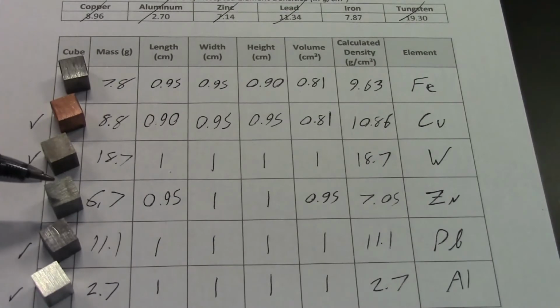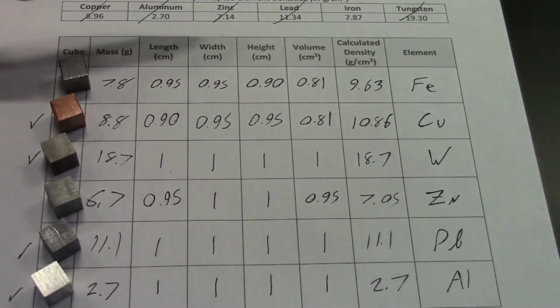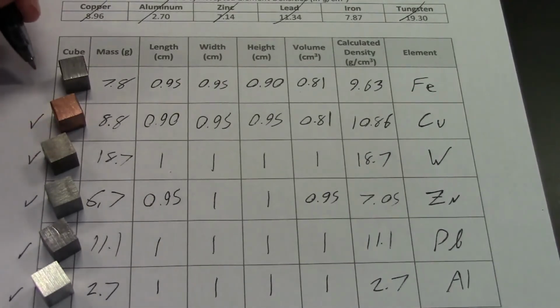And then we've got zinc is a 7.05 compared to a 7.14. So that's very close, so I think we're good to go on that. And then again, process of elimination leaves us with iron up here. So I'm quite confident that these metals are the correct elements. However, they are off by quite a bit. So why don't we do a little bit extra math and calculate how much we're off by.